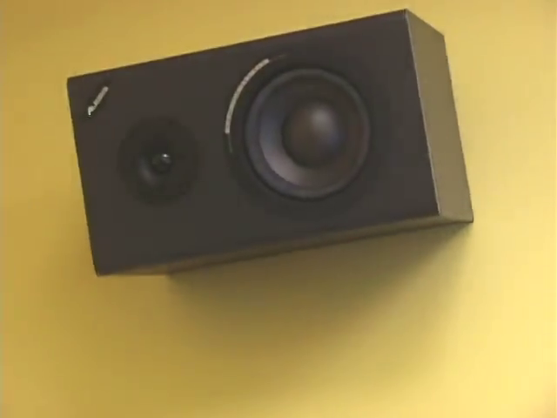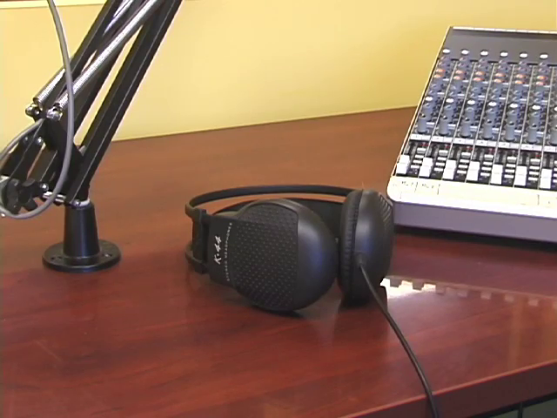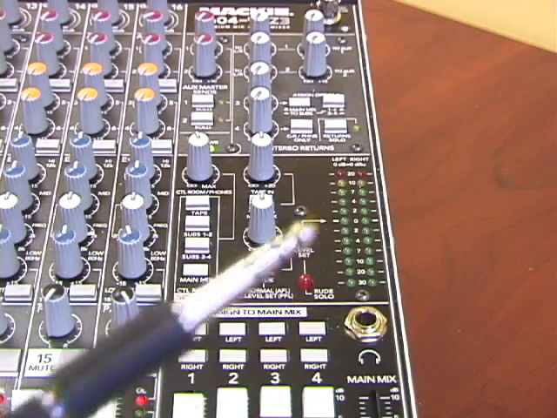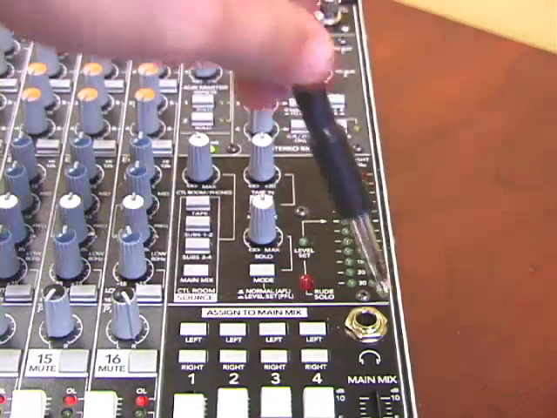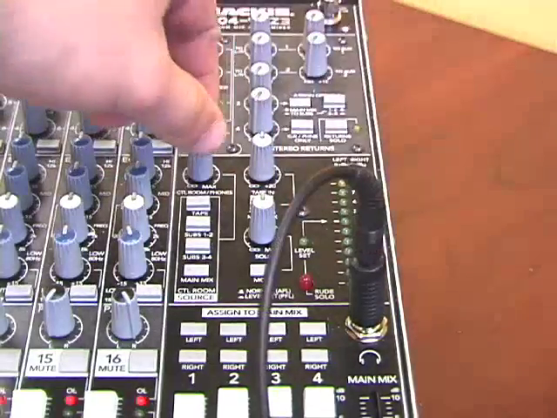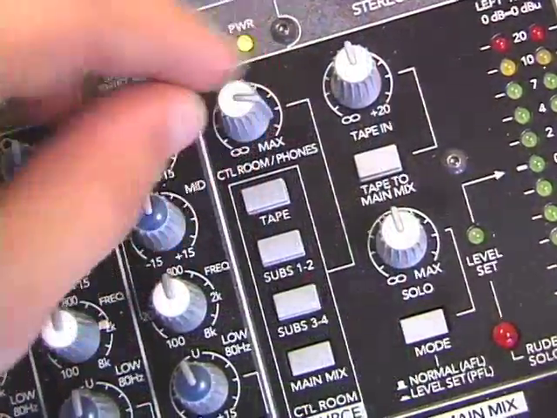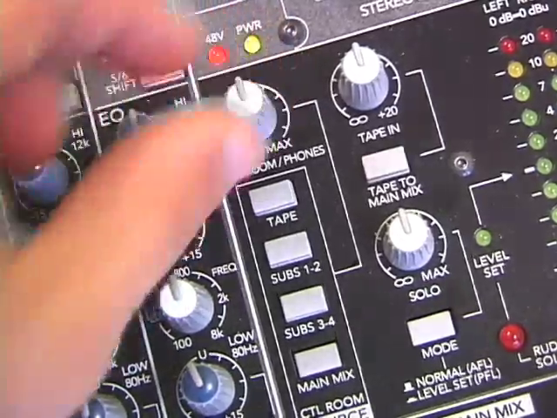To play back on the main monitors that are located on the wall, pot up your main out. You can also listen through your headphones by plugging the headphone jack in through the headphone port on the mixer, and then turning up your headphone mix. This button is labeled under the Max Control Room Headphones.